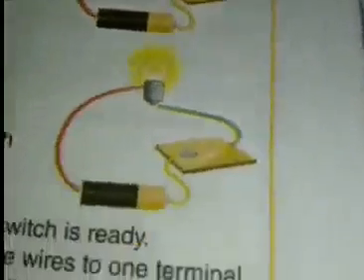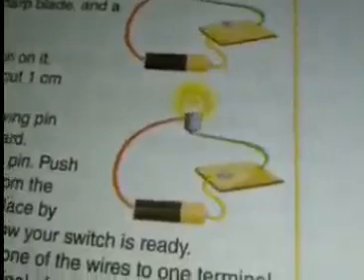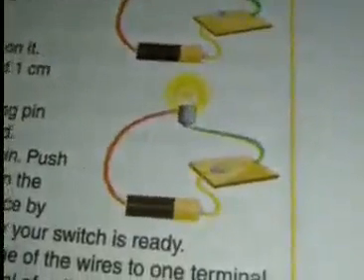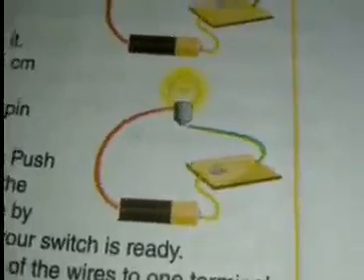When the switch was in the off position, the circuit was not complete, not joined, and the bulb did not glow. When the switch is in the on position, the pin touches, the circuit is on, the current flows, and the bulb glows. I hope you have understood how to make an electric switch.